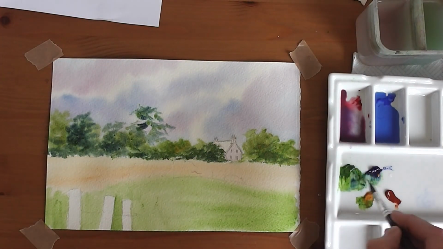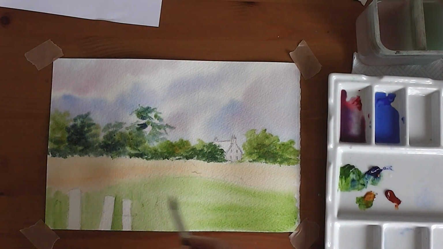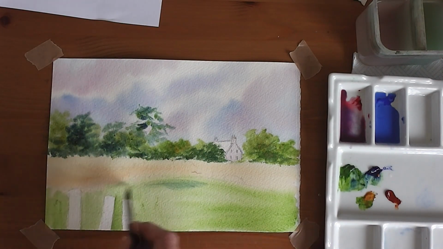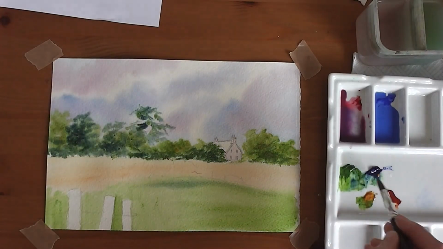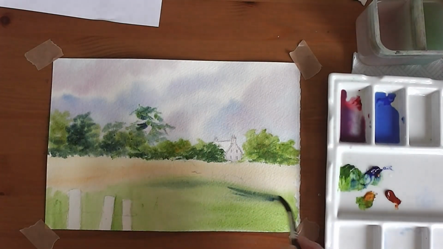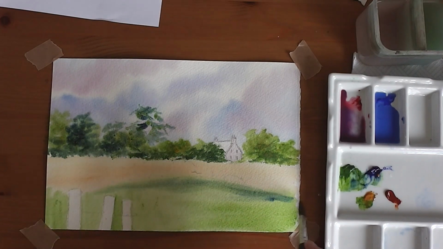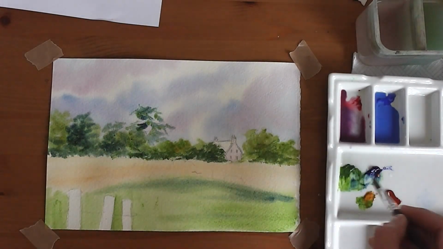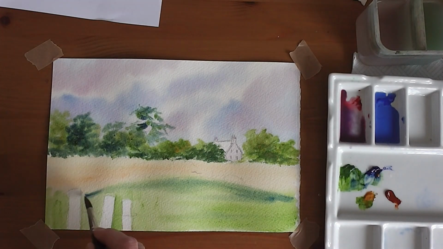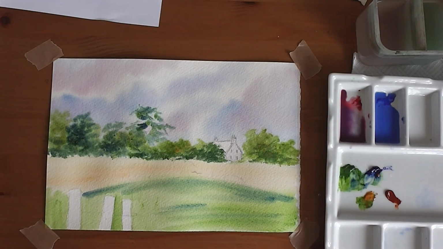If I dip into a little bit of the ultramarine blue, then I can spread, following the line of the land, some shadow. So that shadow is good to be here because it's going to be underneath the shrubbery, and then you can just take a few strokes through. Gives it a bit of variety there.